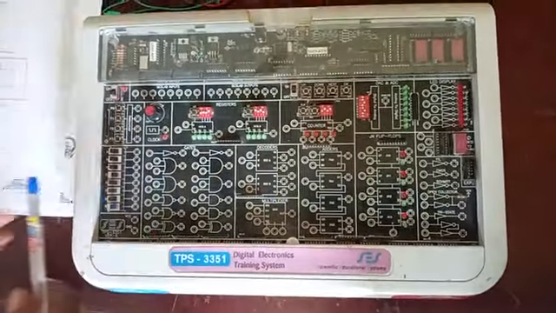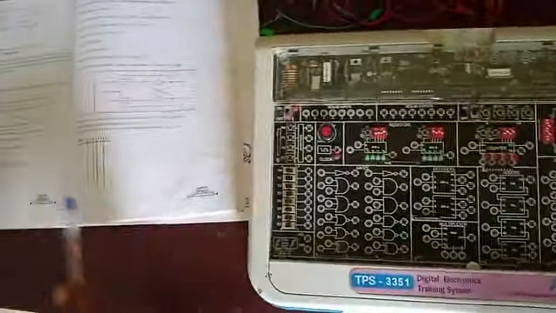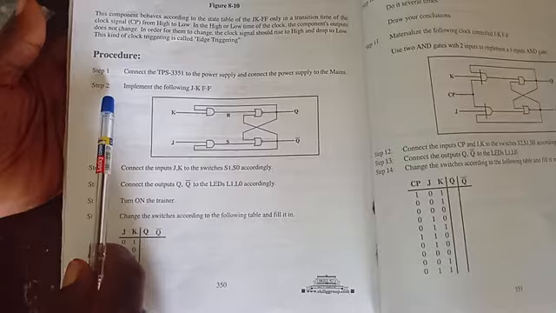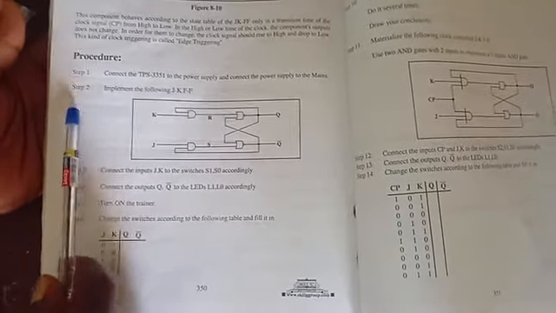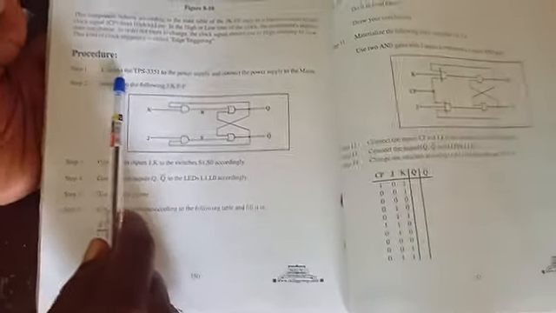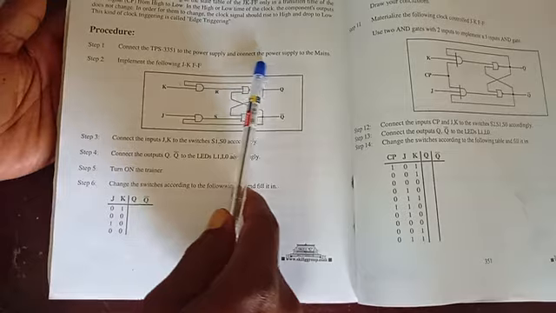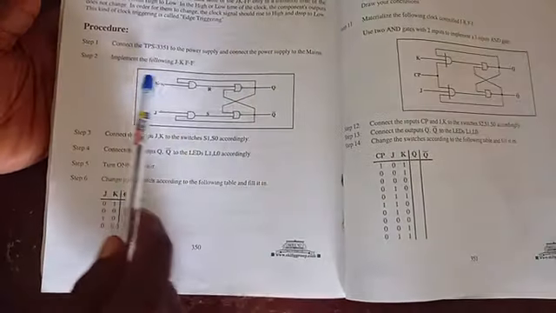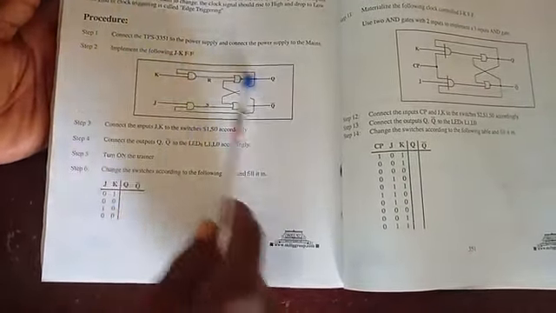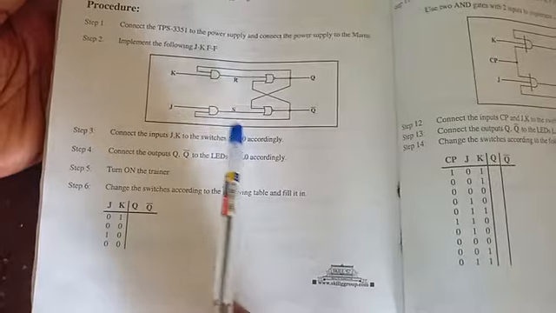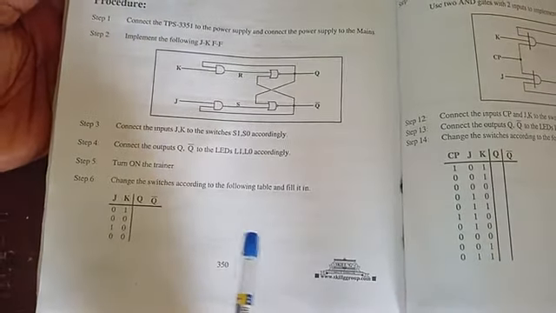But let's see what we are asked to do in our practical manual. We are asked to follow the procedure to test the behavior or characteristics of a JK flip-flop. Step 1, connect the TPS 3351 to the power supply and connect the power supply to the mains. Implement the JK flip-flop. You are given this circuit, and we are going to implement it now.